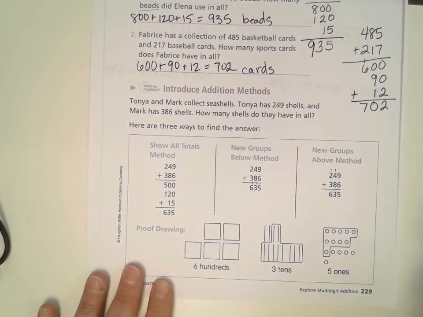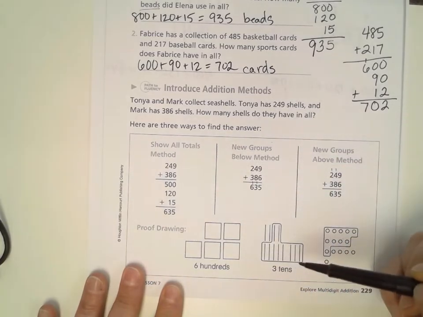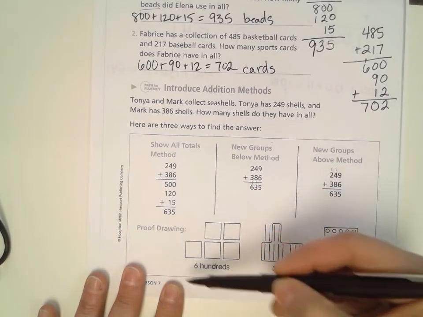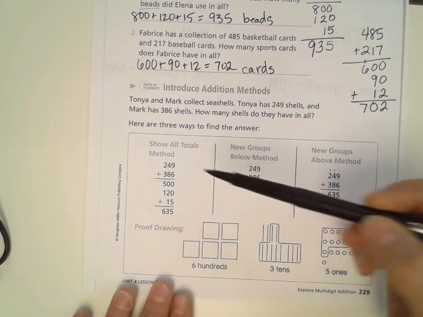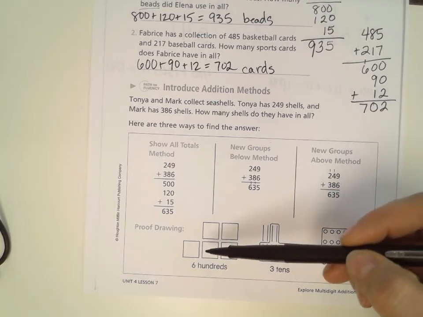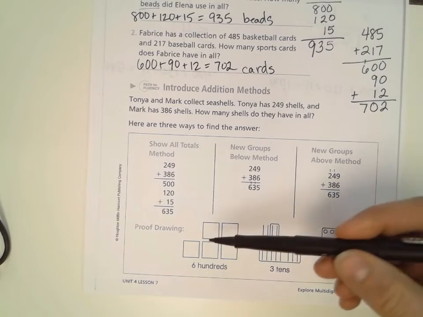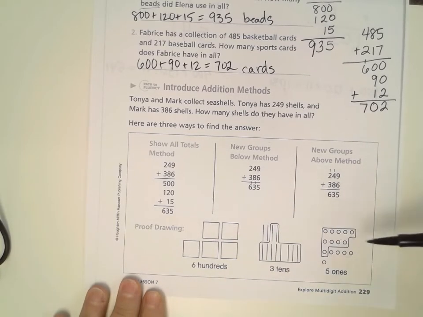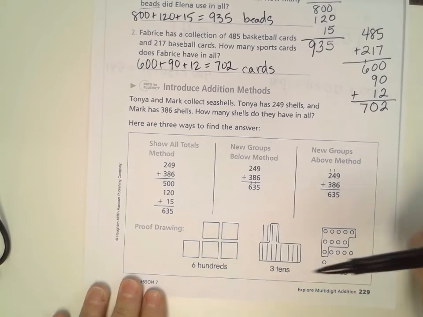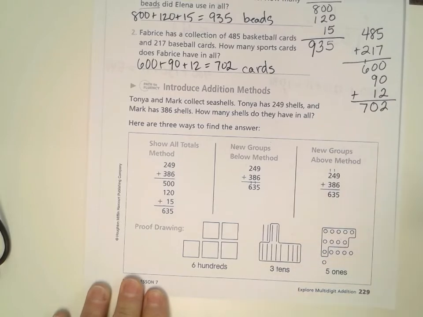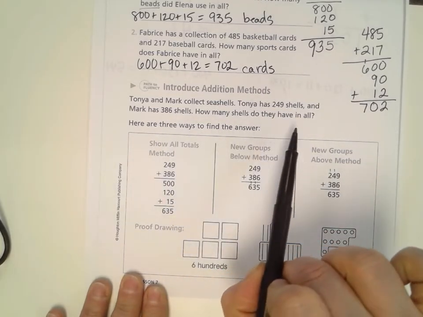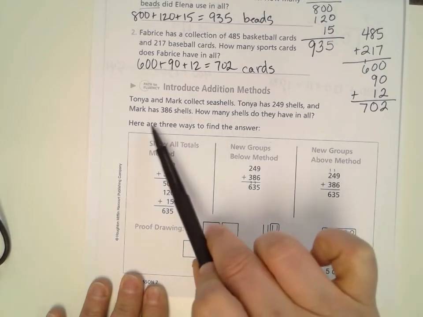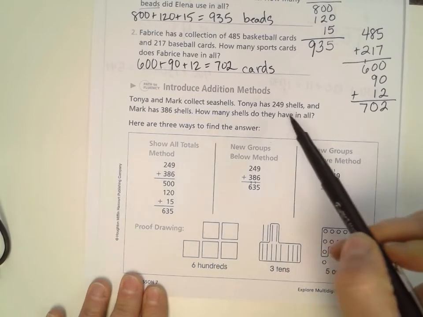Okay, so we're going to go back to this problem that we looked at yesterday with the show all totals, except today I'm going to show you the proof drawing they've made, and we're going to make some. When you draw a proof drawing, you use the idea we used last week about making place value drawings, using the boxes for hundreds, the sticks for the tens, and the dots for the ones. In this problem, Tanya and Mark collected seashells. Tanya had 249 seashells and Mark had 386 shells. How many shells do they have in all?